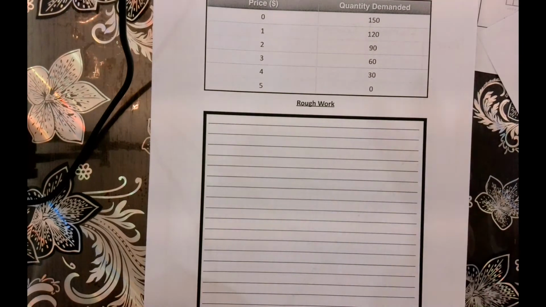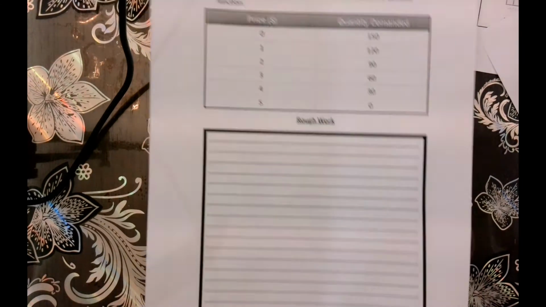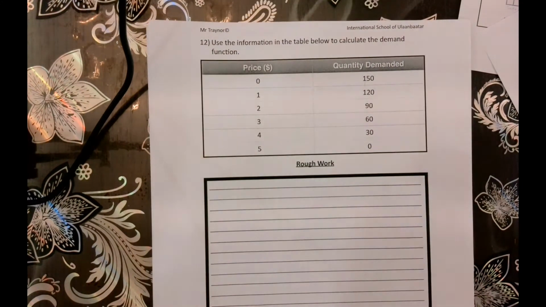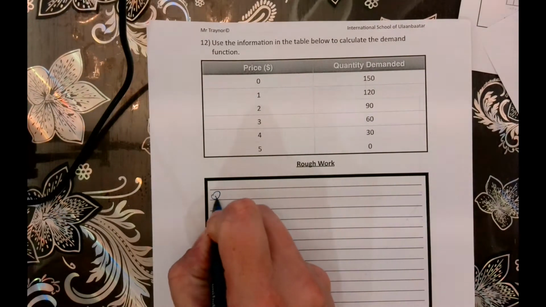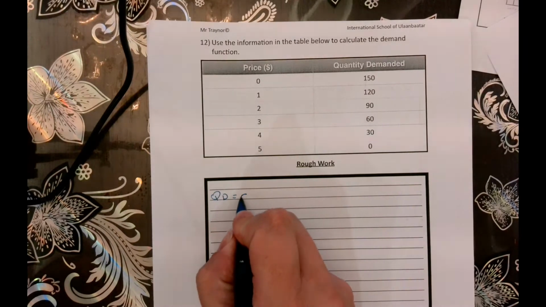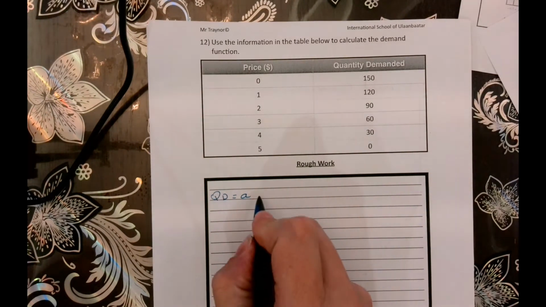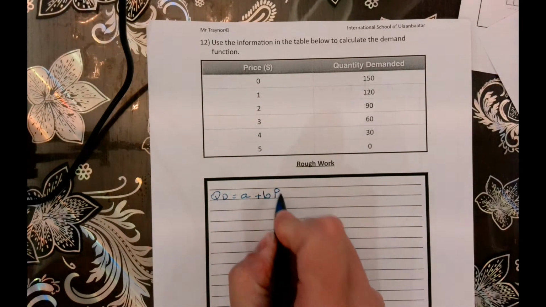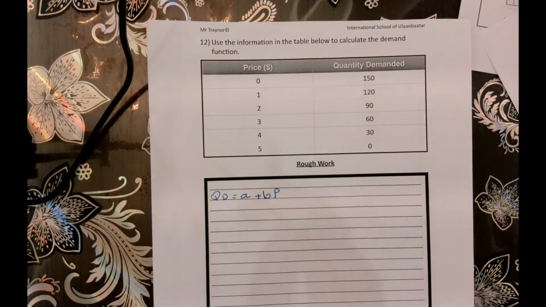Okay. Now, the first thing I really want you to see is we have two things in a demand function. We have technically four, but right. QD is the quantity demanded equals A, which is a number on its own, plus, I always write plus BP. Now, if it's demand, that is going to be a minus. Do not forget that.